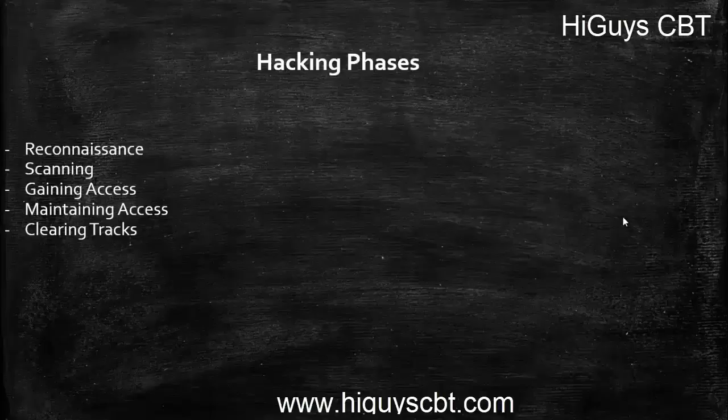Hacking phases. There are 5 phases: reconnaissance, scanning, gaining access, maintaining access, and clearing tracks.